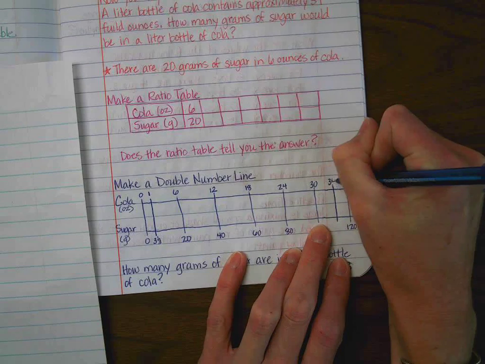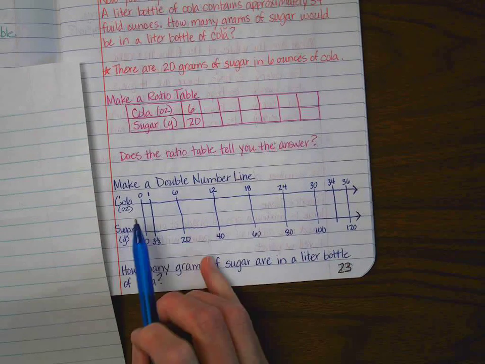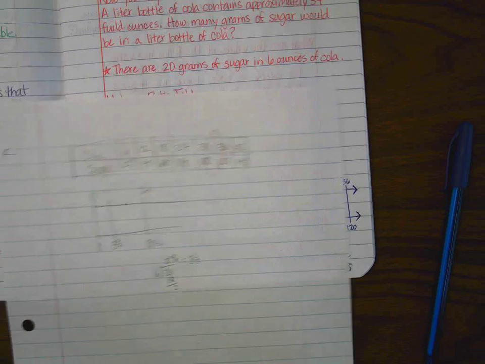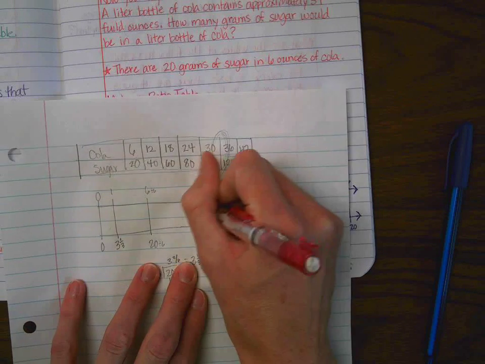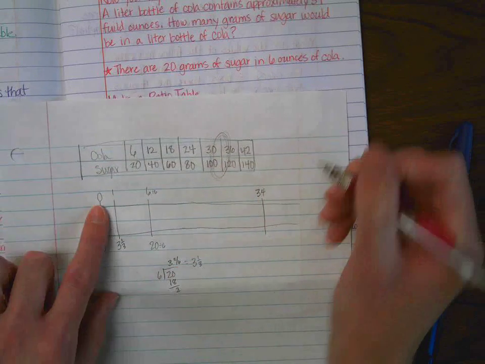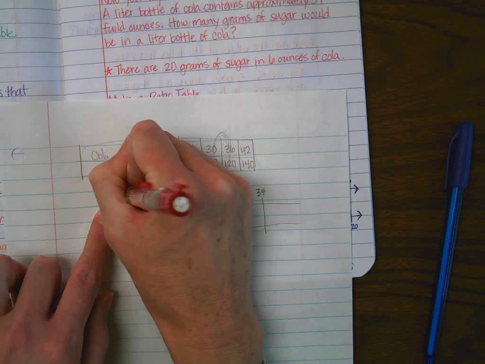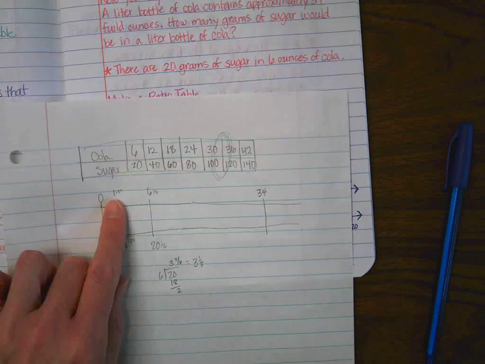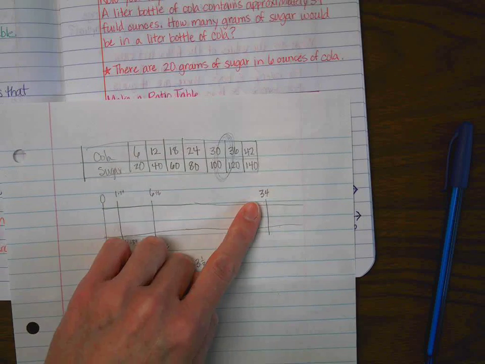So I'm going to say 34 is about right here on my double number line. Write in 34. And then I ask myself, how did I get from 1 to 34? Well, that's not too hard. How do you get from 1 to 34, kiddos? Correct. You have to multiply by 34. So I'm going to take 1 and multiply it by 34, and I'm going to take 3 1/3 and multiply it by 34.